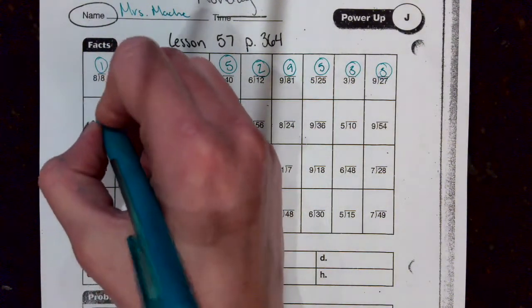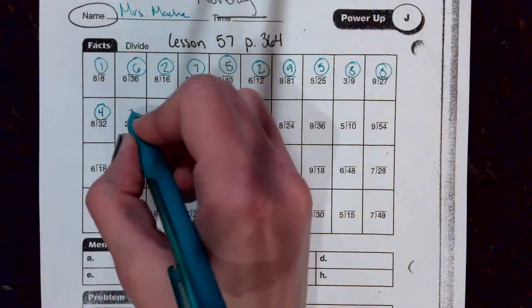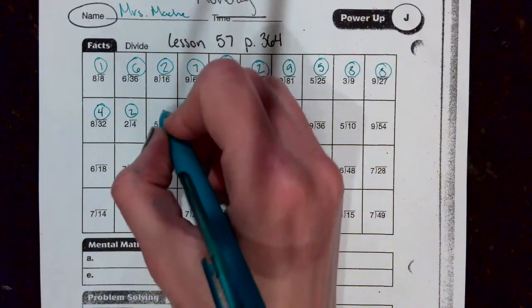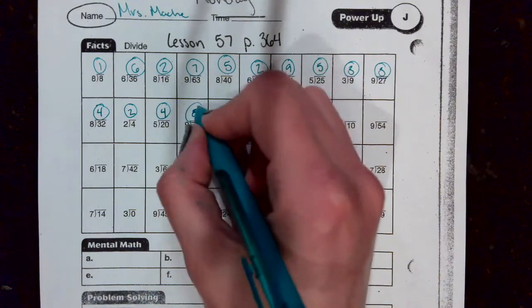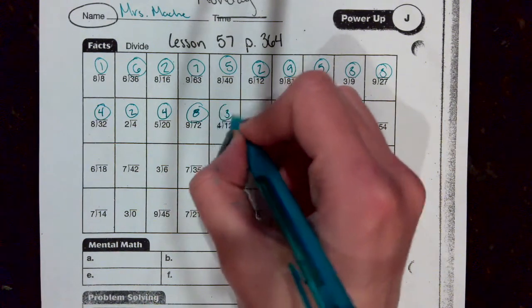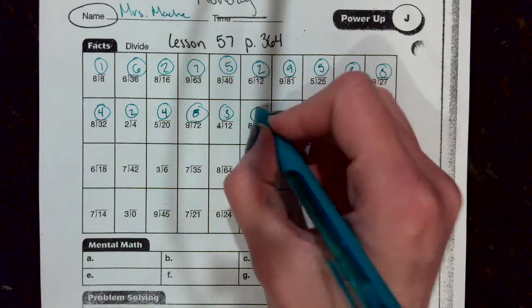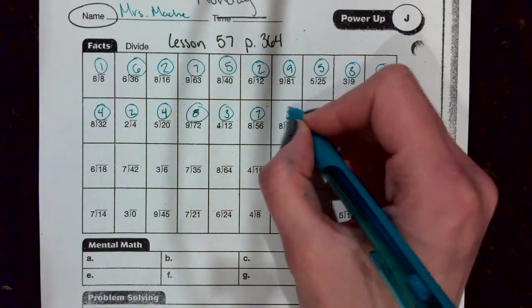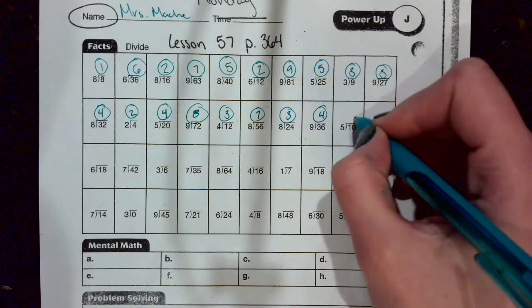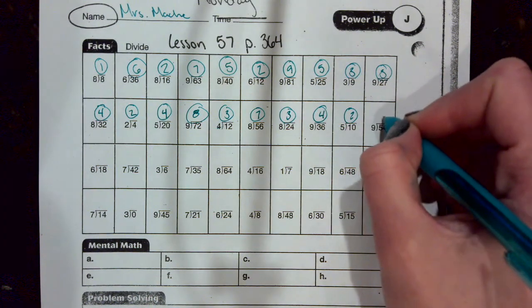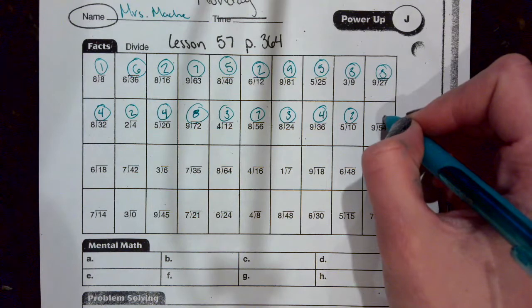32 divided by 8 is 4. 4 divided by 2 is 2. 20 divided by 5 is 4. 72 divided by 9 is 8. 12 divided by 4 is 3. 56 divided by 8 is 7. 24 divided by 8 is 3. 36 divided by 9 is 4. 10 divided by 5 is 2. 54 divided by 9 is 6.